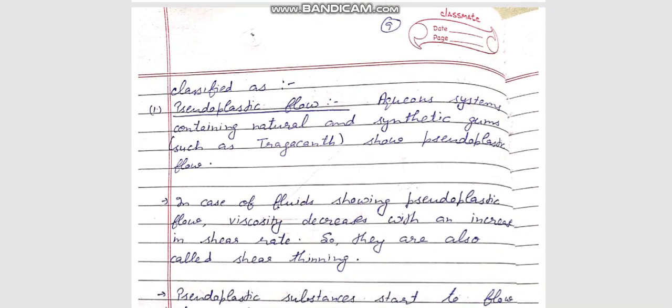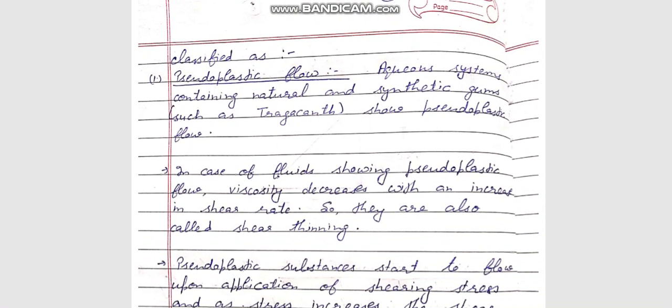What is pseudoplastic flow and which materials follow this type of flow? The aqueous systems containing natural and synthetic gums, for example tragacanth, show pseudoplastic flow.